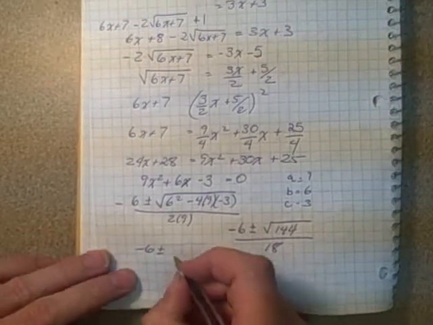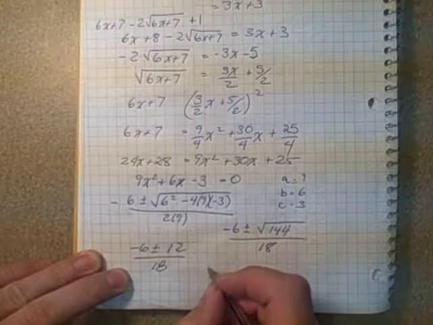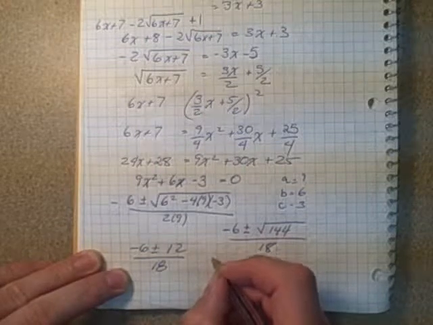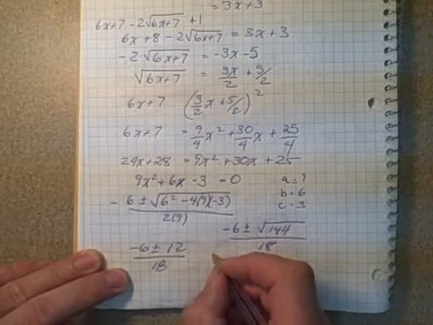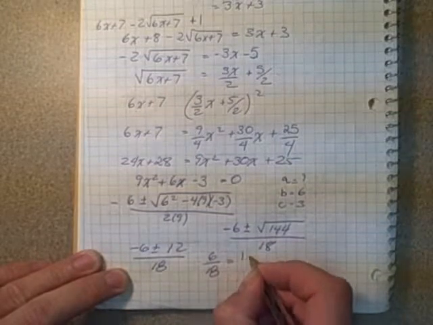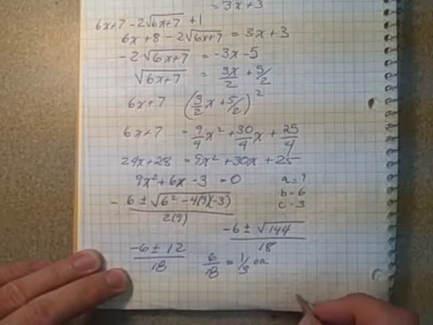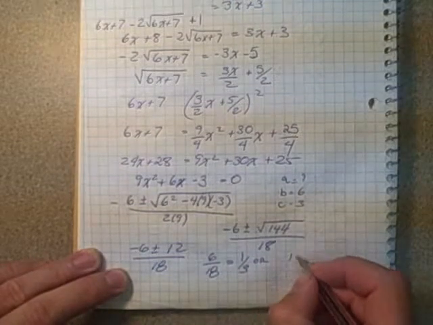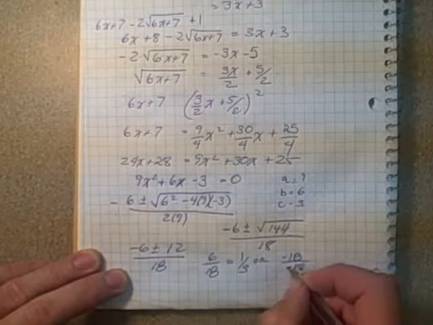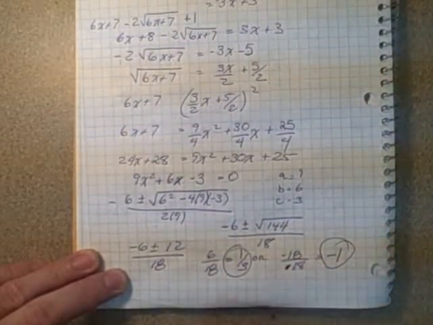Plus or minus 12 over 18. So if we do negative 6 plus 12, that would be 6 over 18, which would equal 1/3. Or if we do negative 6 and negative 12, that's negative 18 over 18. Sorry, that's not a negative there. And that's negative 1. So there's our two possible answers.